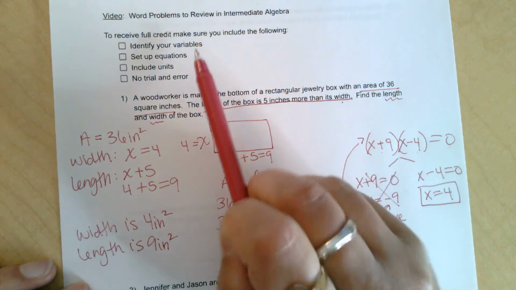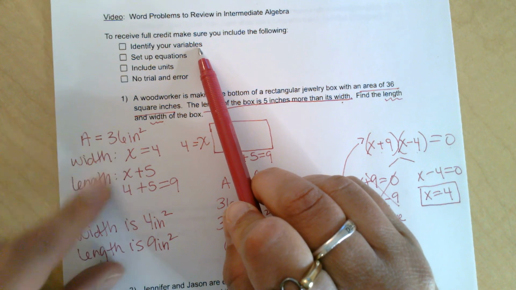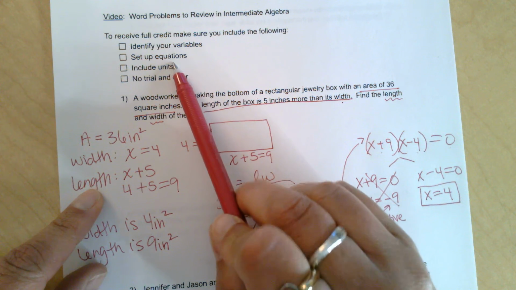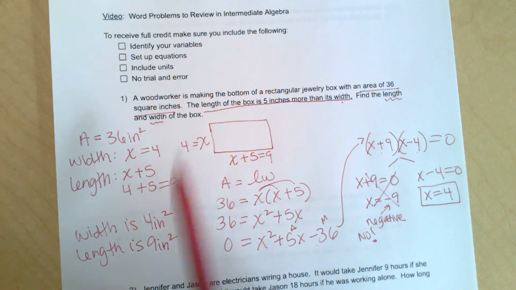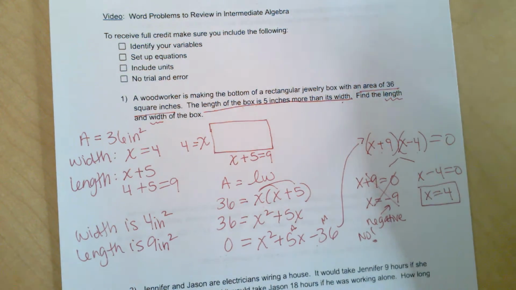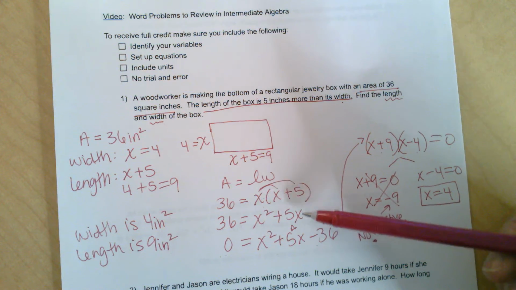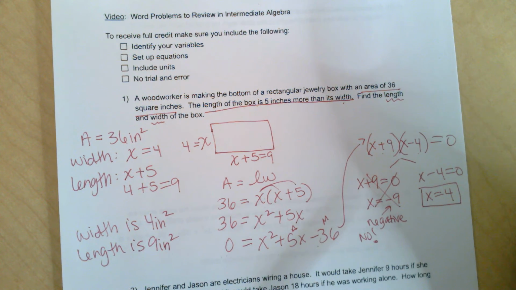Okay. So if we look, we identified our variables, length and width. We set up our equations. We included units, and we didn't use trial and error. You can clearly see that I used multiplication, factoring, and setting equal to 0. And there we have it.